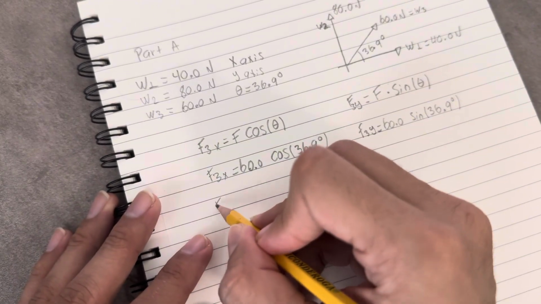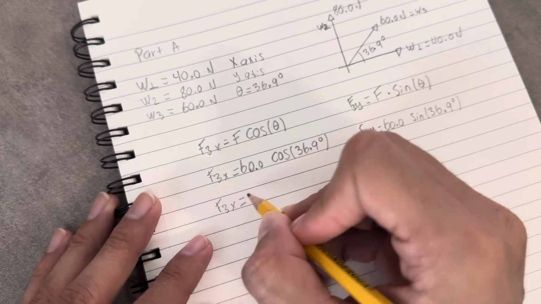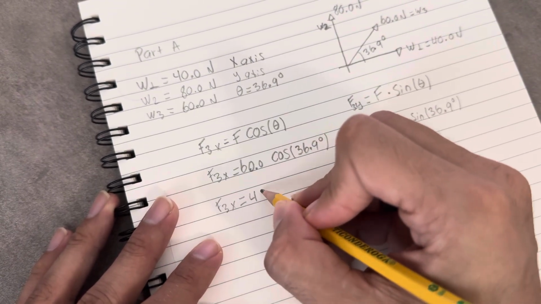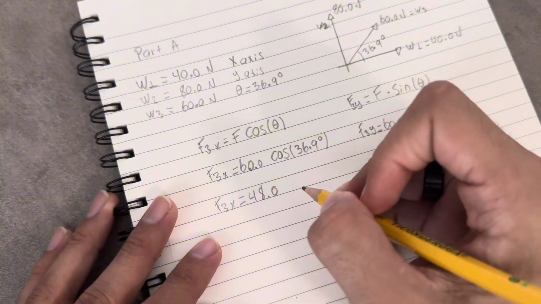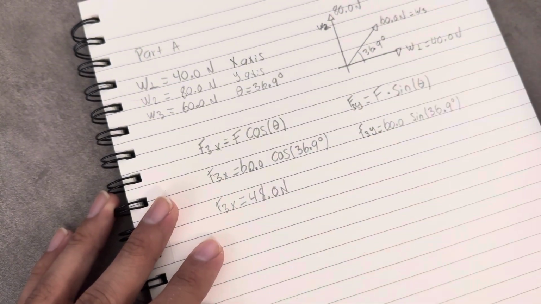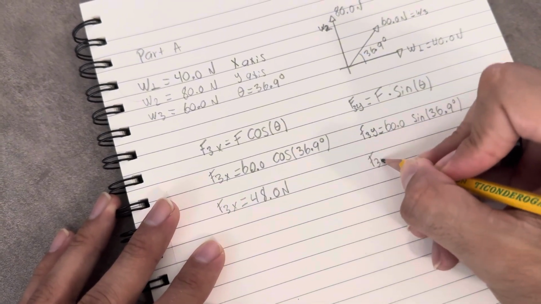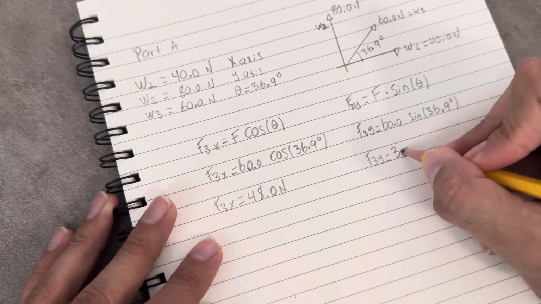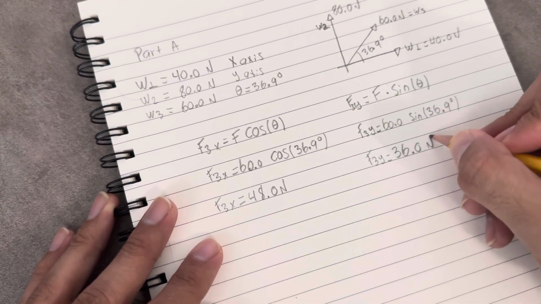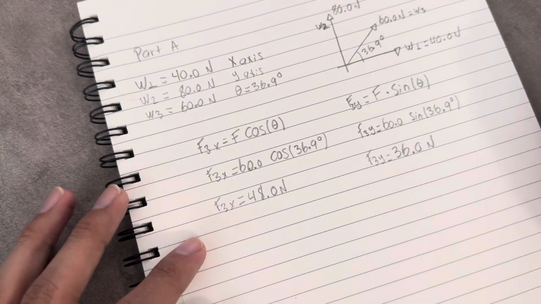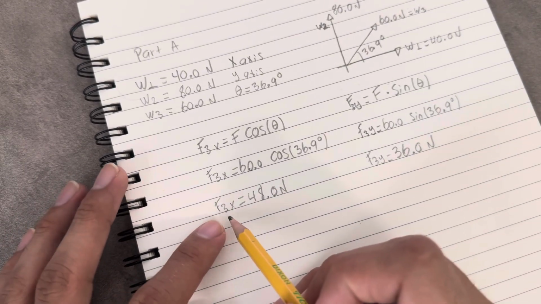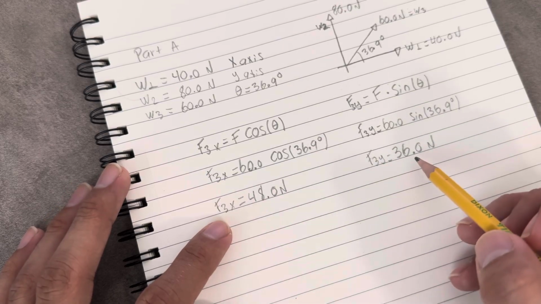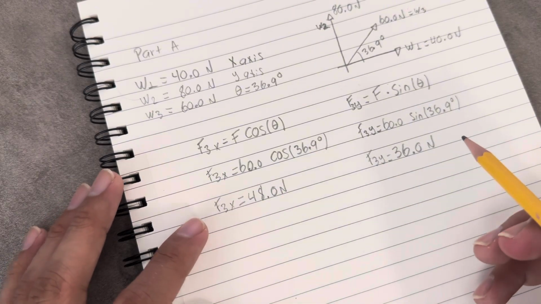So F3x is going to be equal to 48.0 newtons, and F3y is going to be equal to 36.0 newtons. Now that we know F3x is 48.0 and F3y is 36.0, we can find the net force of each component.